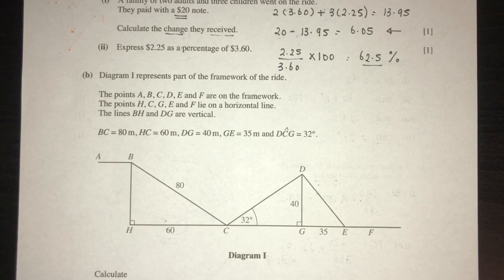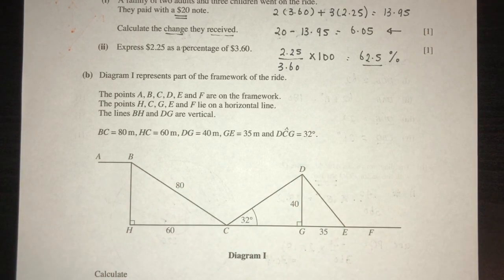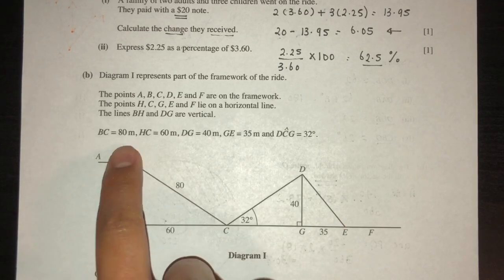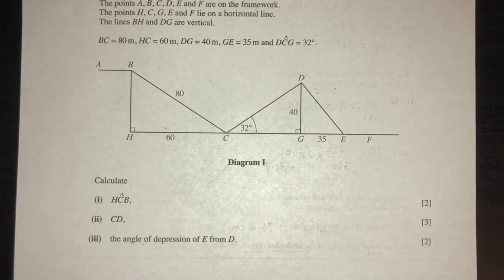Okay, the points A, B, C, D, E, F are on the framework. Now the points H, C, G, E, F lie on the horizontal plane. This is the plane, this one is the framework. Now last one, we have the line BH and DG are vertical lines. Okay, and we have this length given to us. Question number 1, we have to find angle HCB.